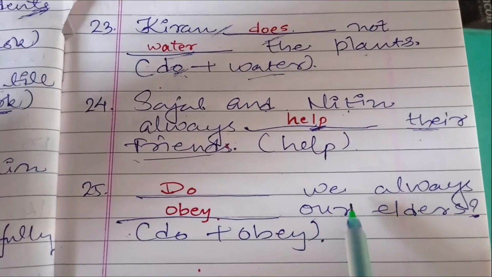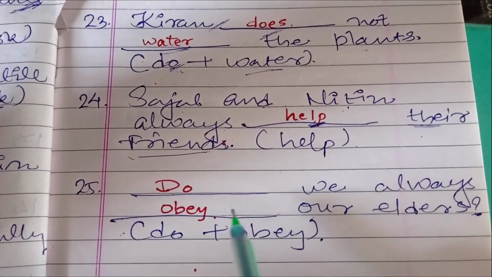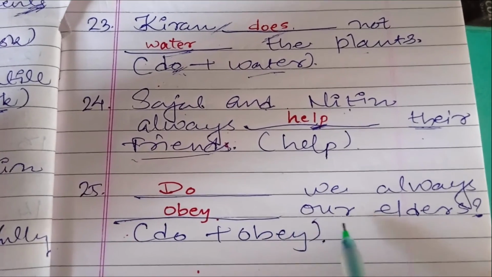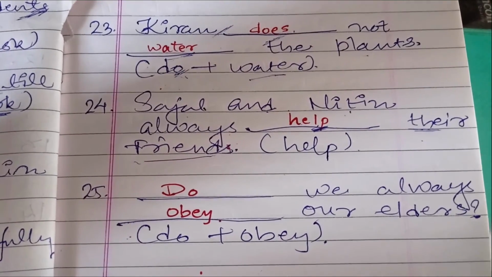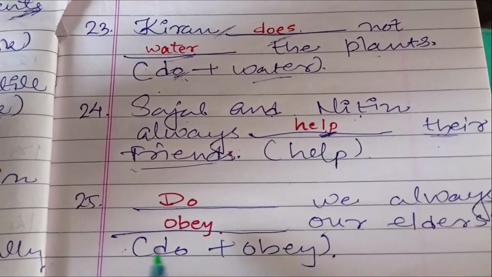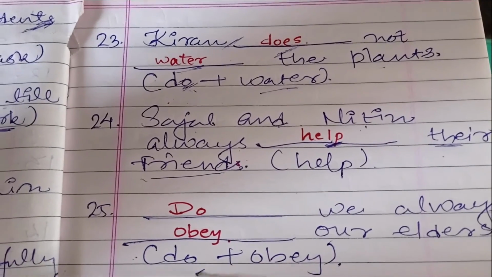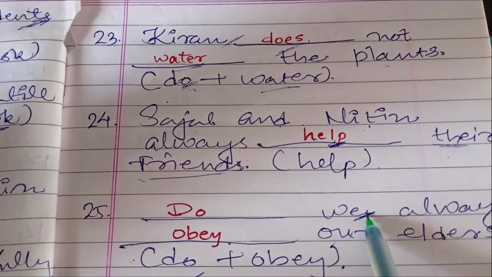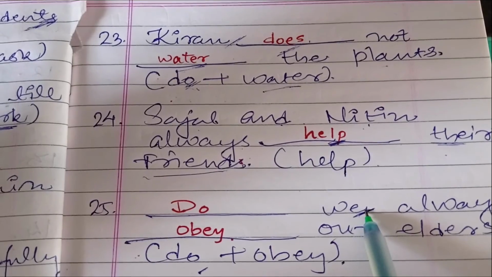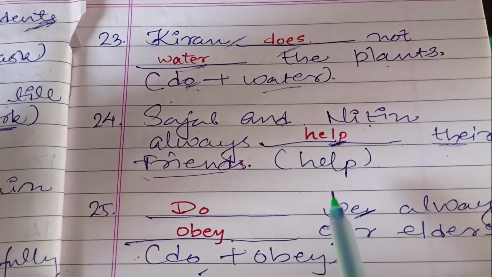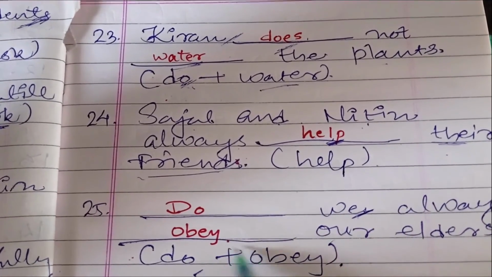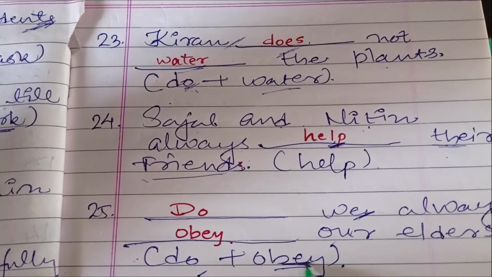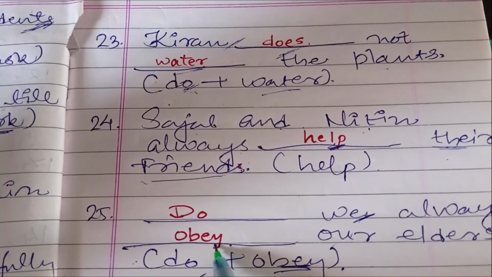Dash we always obey our elders? Question mark. Here plural, first person plural is there, so we are not going to add s or es. And the root form of the verb is obey.